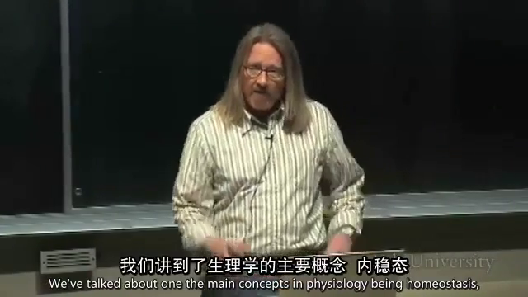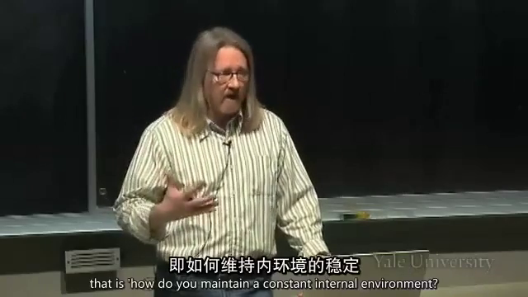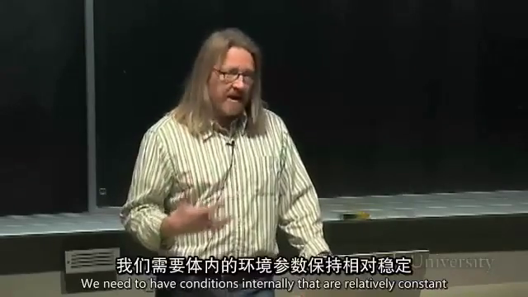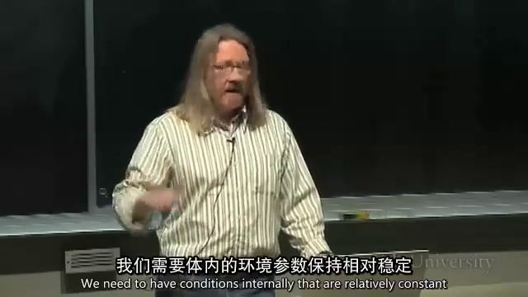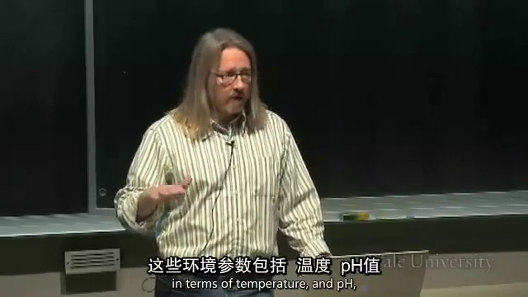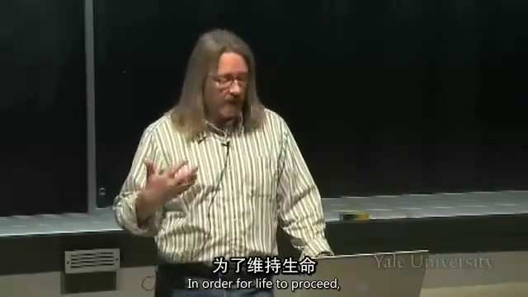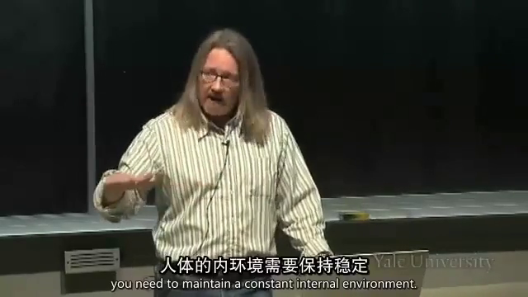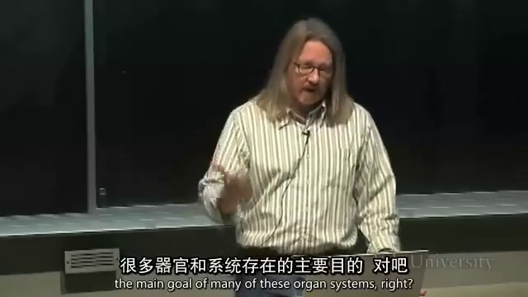And we talked about one of the main concepts in physiology being homeostasis. That is, how do you maintain a constant internal environment? We need to have conditions internally that are relatively constant in terms of temperature and pH and chemical composition in order for us to thrive, right? In order for life to proceed, you need to maintain a constant internal environment. And that's achieved. In fact, that's the main goal of many of these organ systems, right?